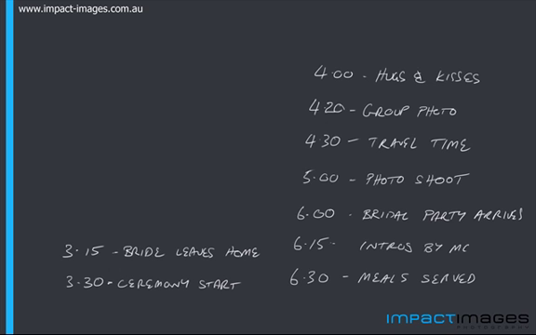Okay, so once the photographer arrives at your house, we generally like to have about an hour to an hour and a half. That's going to change a little bit depending on your photographer. So let's say an hour and a half in this scenario, and then you can tweak that depending on your photographer. That's going to take us back to 1:45, and that's when the photographer arrives at the bride's house.